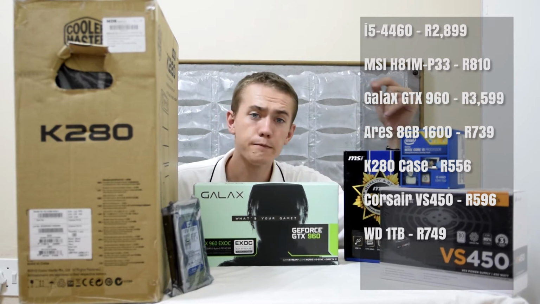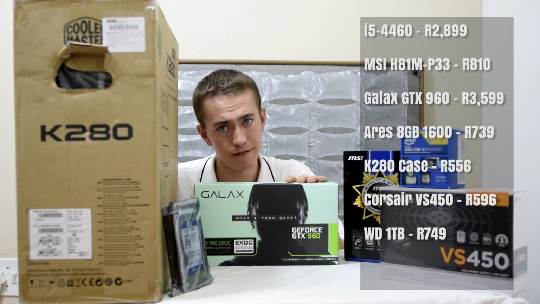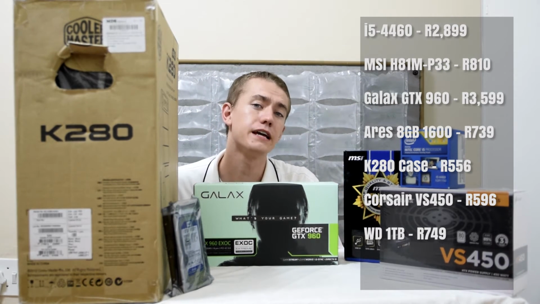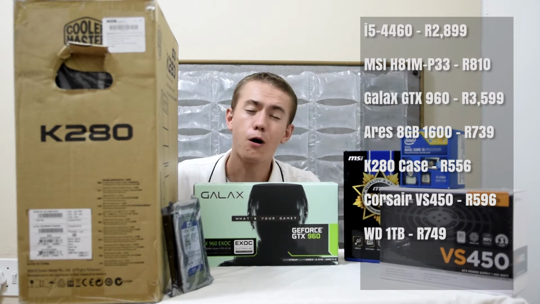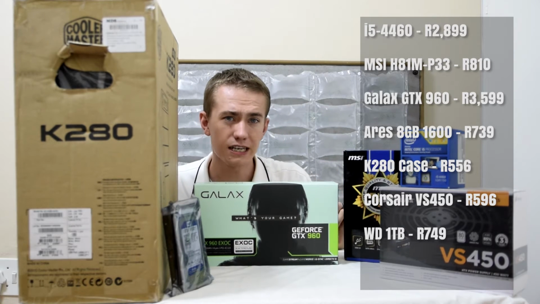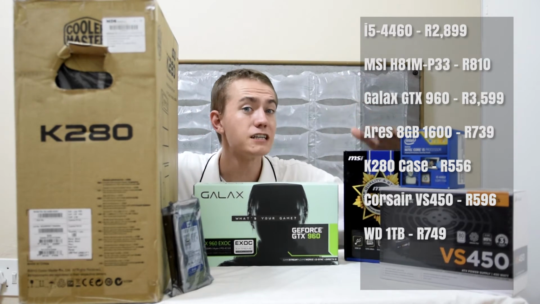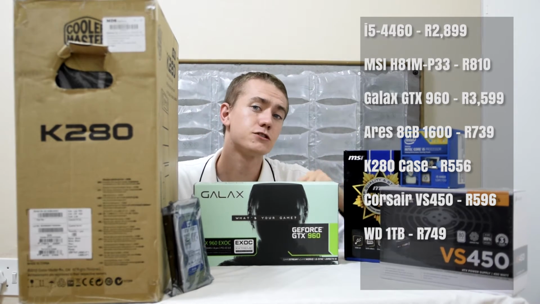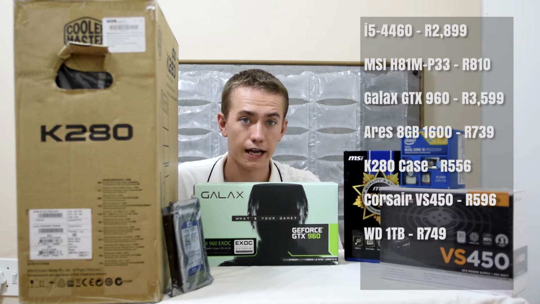This 10,000 Rand build will be enough to play any game that you have in your library. Some games, like The Witcher 3, will have to be turned down a bit in order to hit 60 FPS, but all games will definitely be playable. If gaming is your primary objective, then this build should last you for some time, at least over the next year.